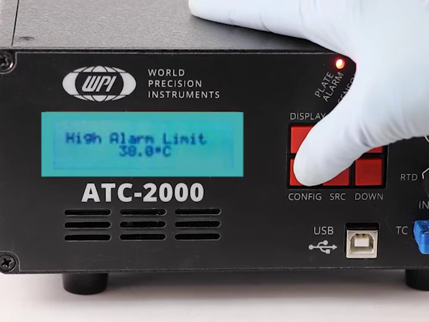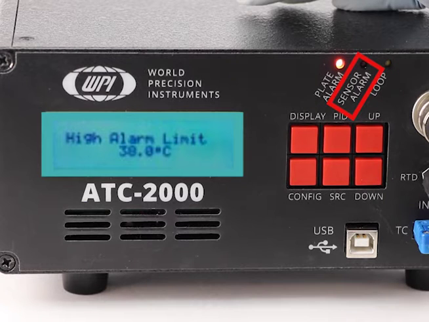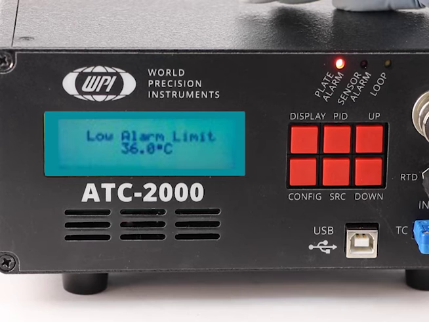If the controlled temperature climbs above the high alarm limit, the sensor alarm LED illuminates on the front panel. If the audible alarms are enabled, the ATC2000 will also beep continuously until the temperature falls back into the acceptable range. Likewise, you may set the low alarm limit. If the controlled temperature falls below the low alarm temperature limit, the sensor alarm LED illuminates, and if the audible alarms are enabled, the ATC2000 will also beep continuously until the temperature returns to the acceptable range.